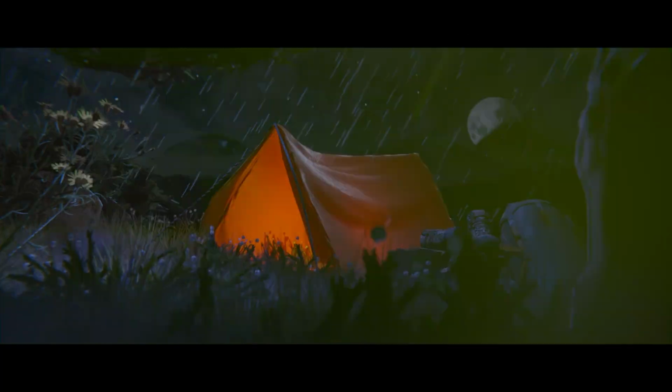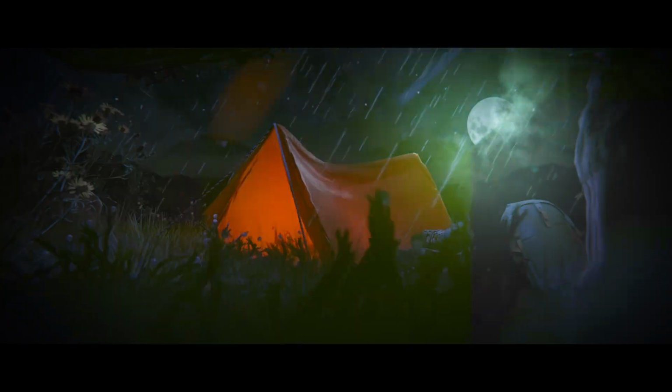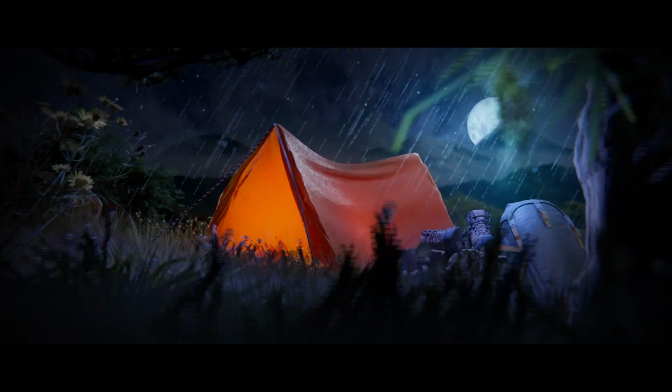So firstly I adjusted the colours, then I desaturated the plants on the left as they were distracting from the main subject. Then as always, I added vignette to darken the border of the render, and I added some animated noise in front of the moon to make the cloud movement.